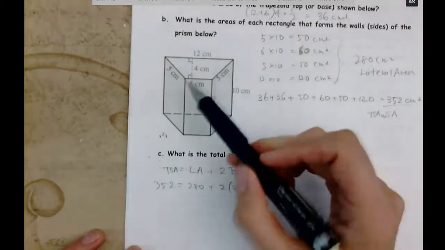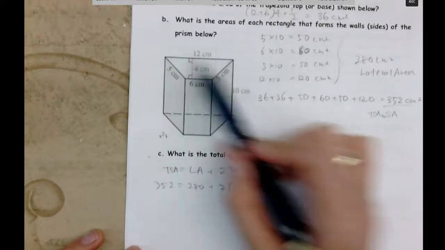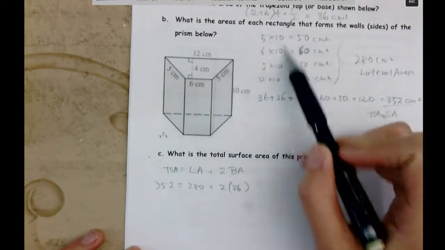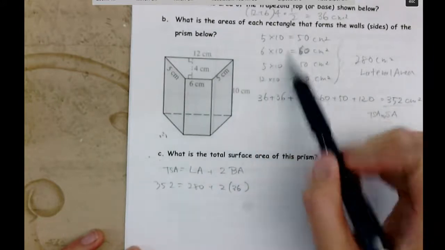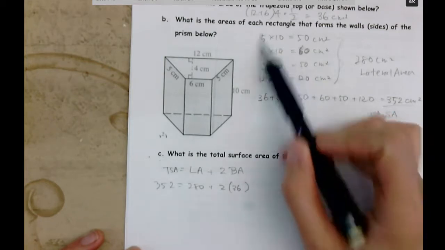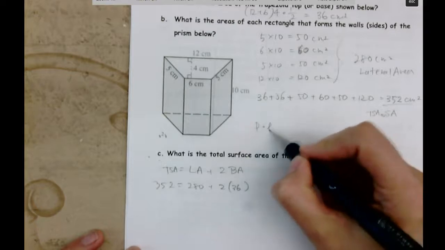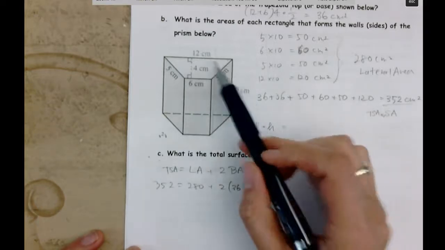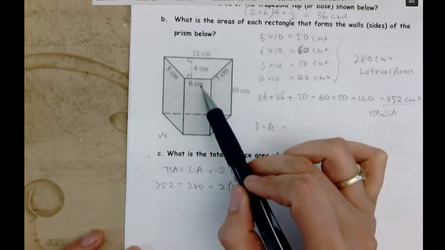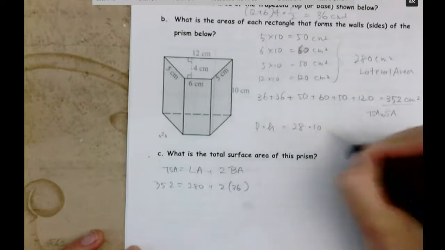In terms of getting the lateral area, you can also do the perimeter of the base times the height. If you look at it, the heights are all consistent, so you can add these and multiply by the height. The perimeter in this case is 10, 20, 18, so 28. 28 times 10 is 280.